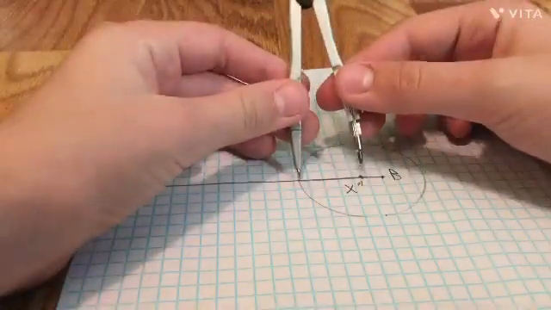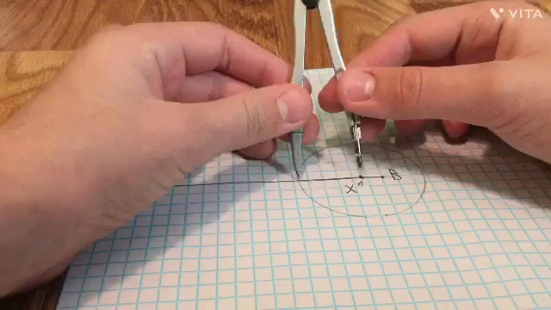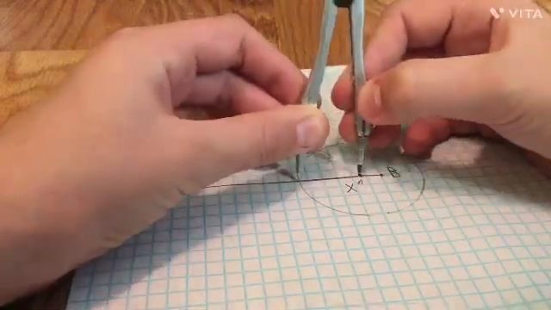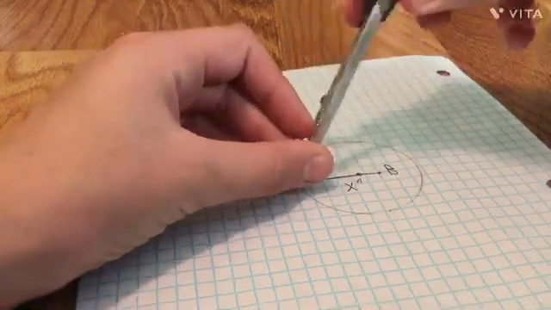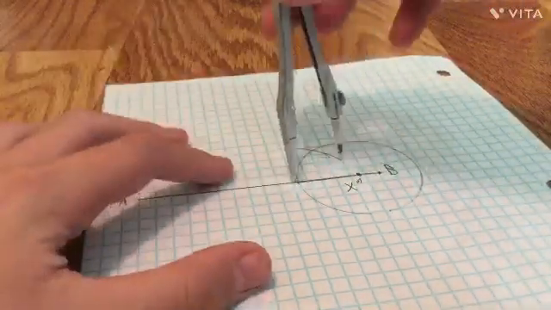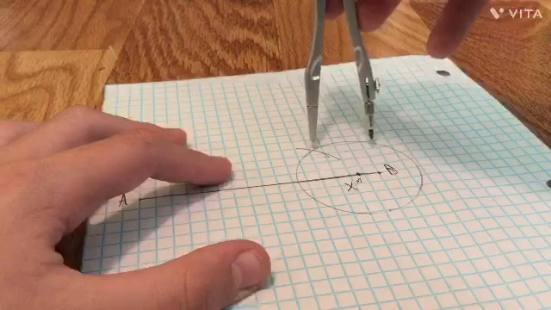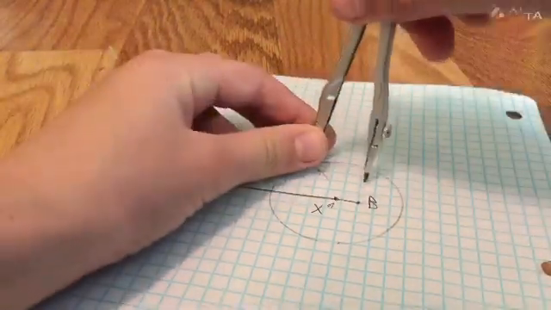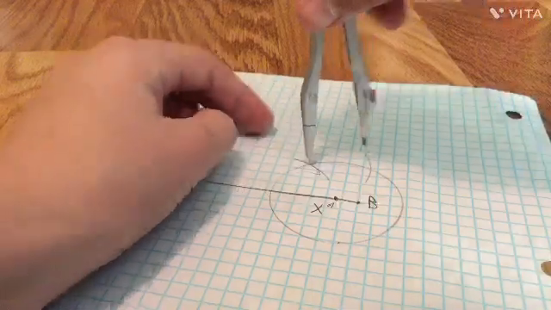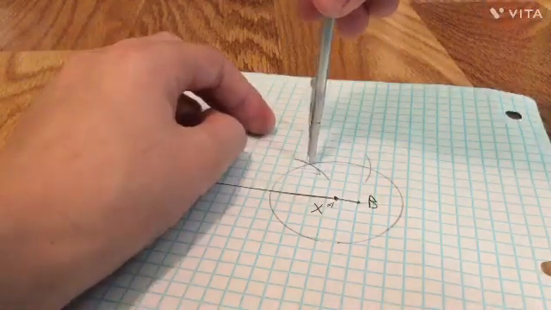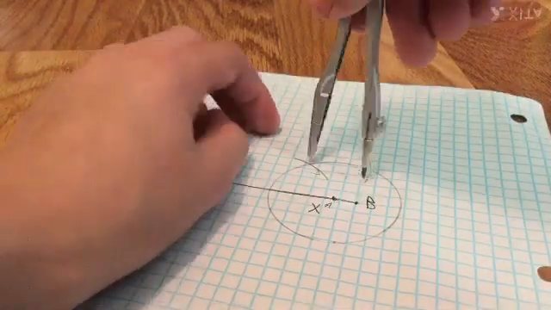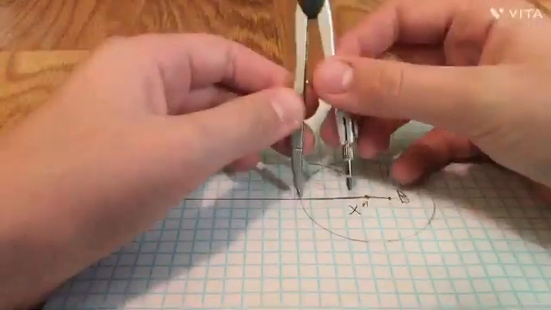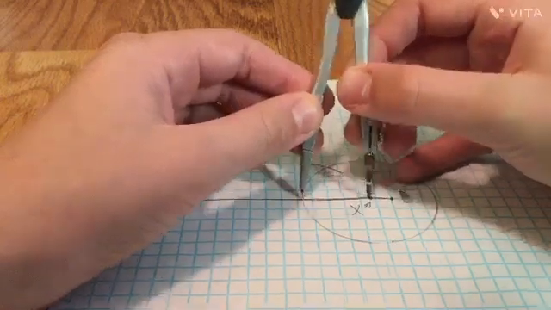Now, you jump to here, keeping the same radius. You go up to here. Same radius, go up to here. Arc. The same radius again. We're going to go right here and do another arc. I'm going to go up here.